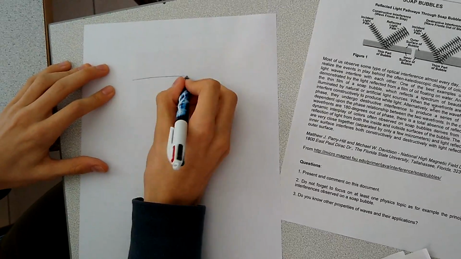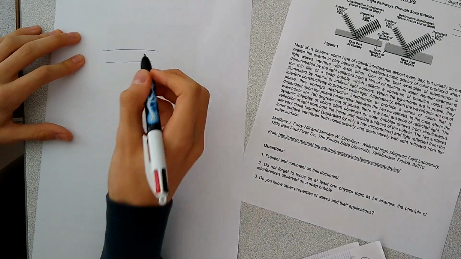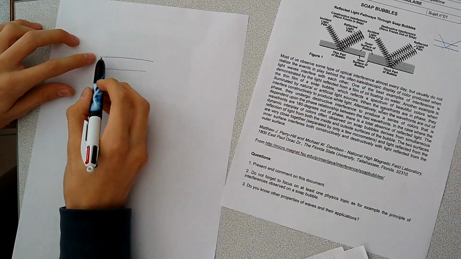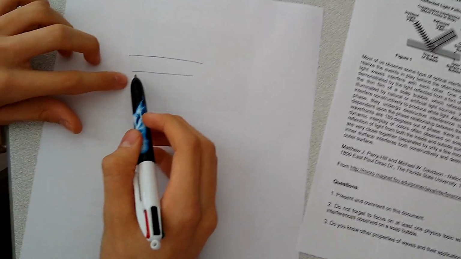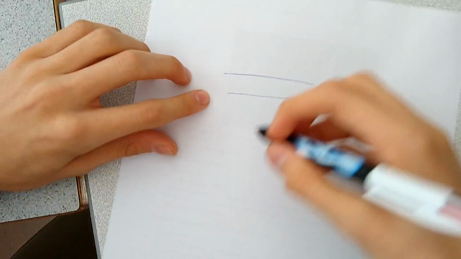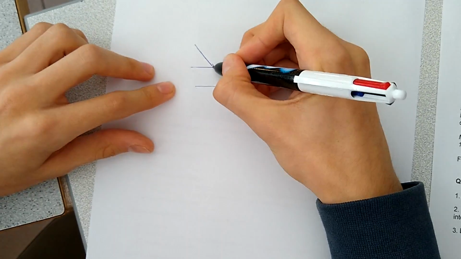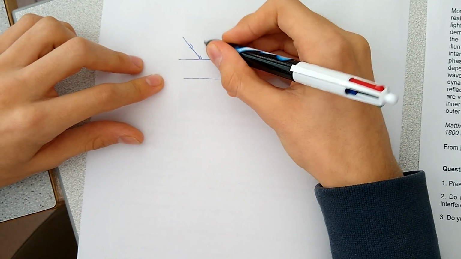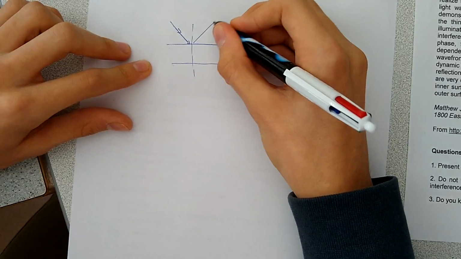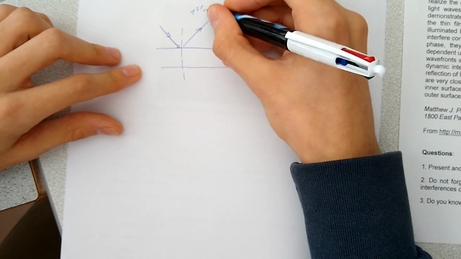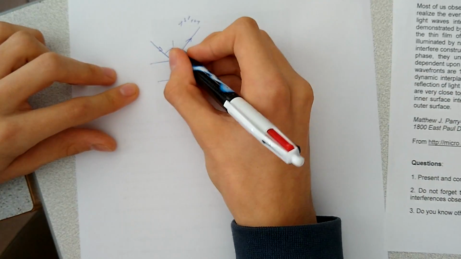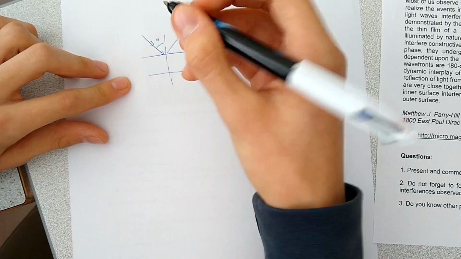So we are going to represent the surface. This is the inner part of the bubble, the outer part of the surface, and the inner part. And this is our incident light. It will go like this, and here one part will be reflected. That will be our first ray. Here we have the angle alpha. Let's call it alpha.